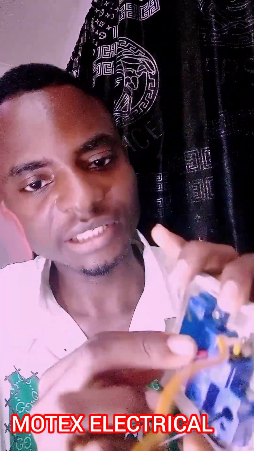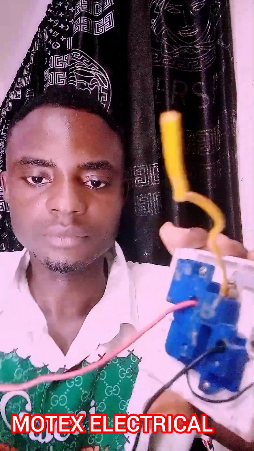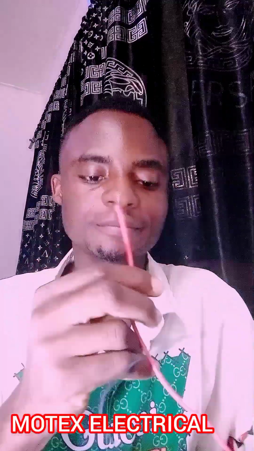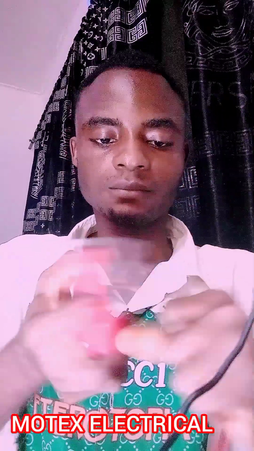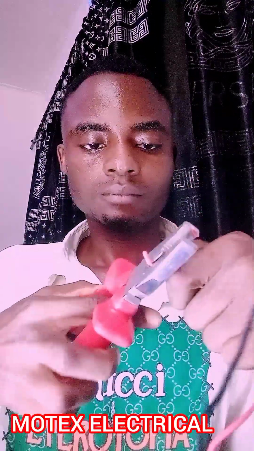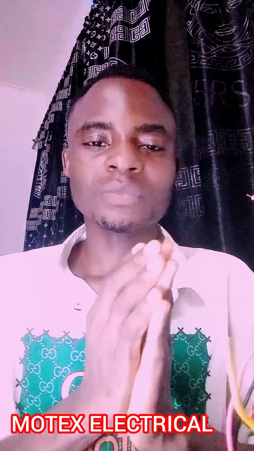It's indicated here: you see L, you see E, and you see N. So what does this mean? It says when the live wire touches the neutral or earth, it will spark.